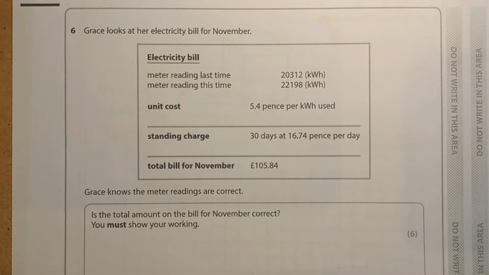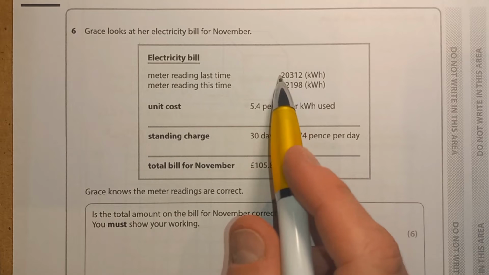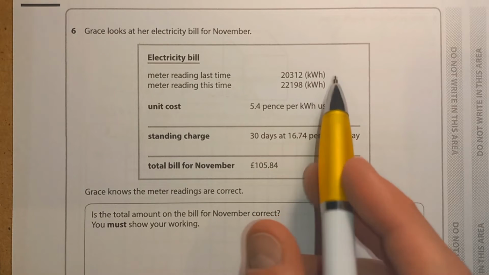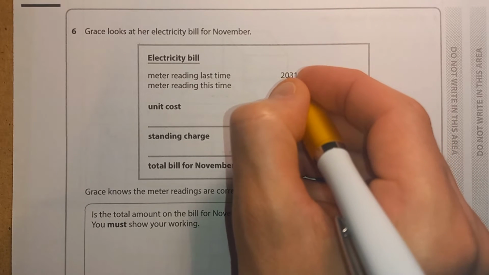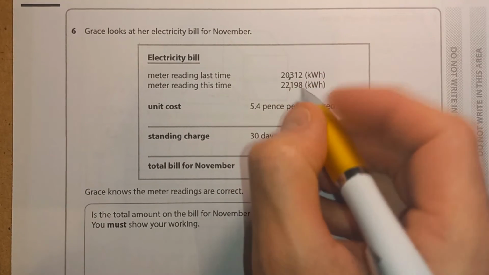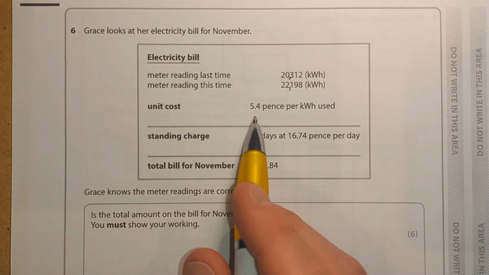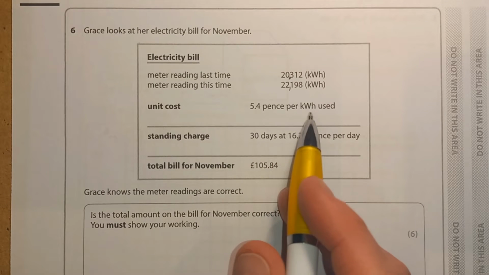Question 6. Grace looks at her electricity bill for November. So I've got electricity bill. We've got the meter reading last time, 20,312 kilowatt hours. So I'm going to put a comma in there. And meter reading this time is 22,198 kilowatt hours. The unit cost is 5.4 pence per kilowatt hour used.